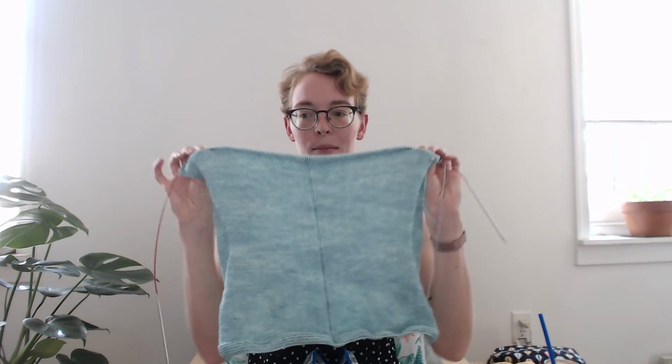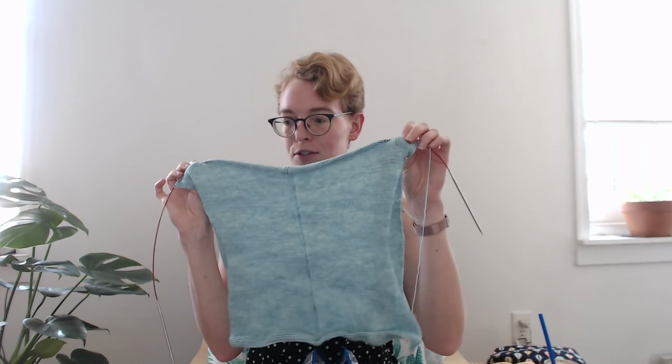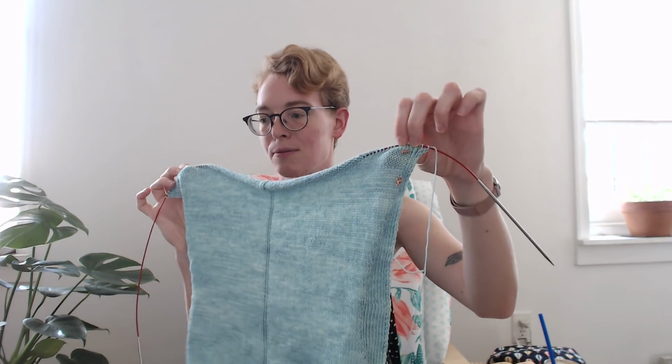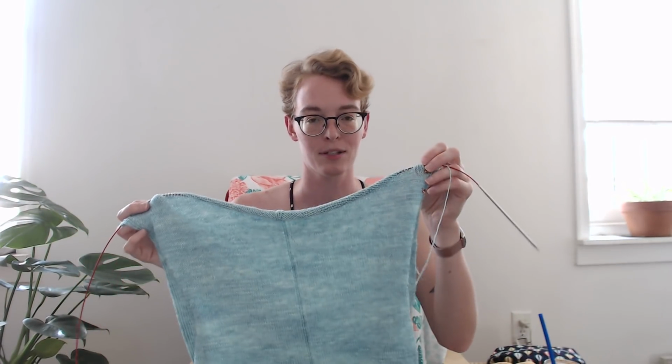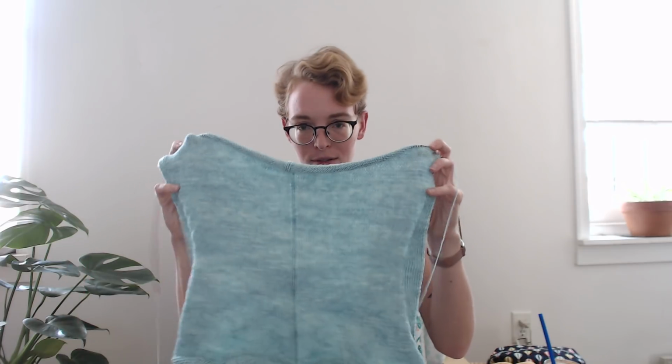So yeah, like I said, I'm almost to the point where I need to split off the straps. I don't know if you guys can see them, but that's what these little row markers are for, is just counting off how many rows I have since I finished the side panels. And yeah, I'm super excited about it.